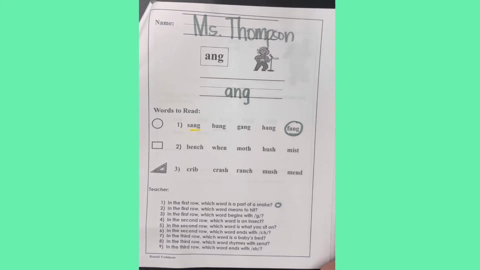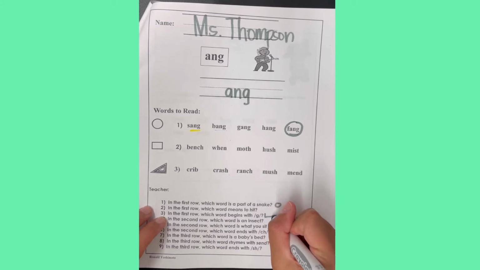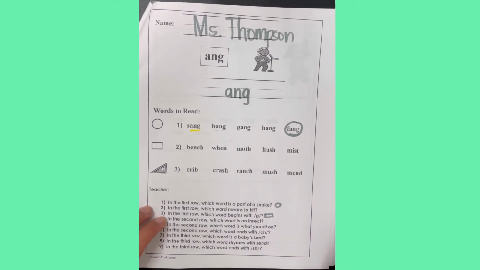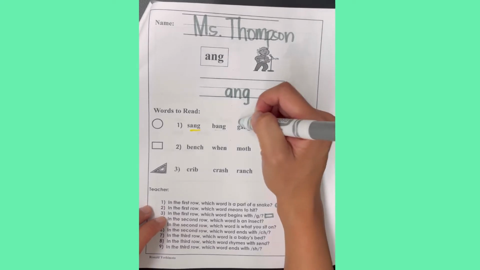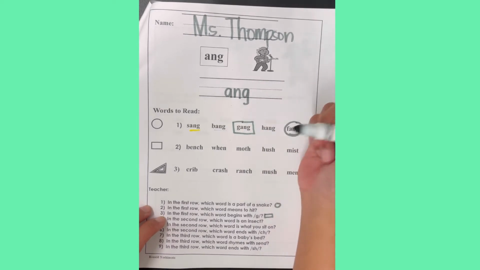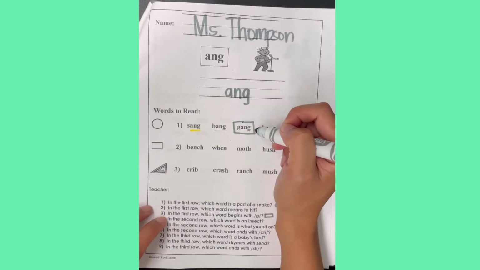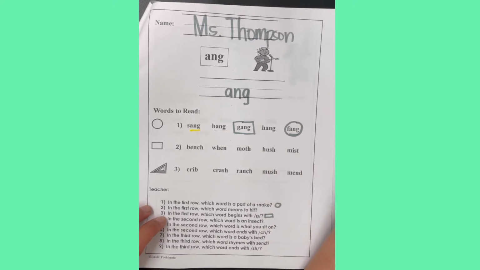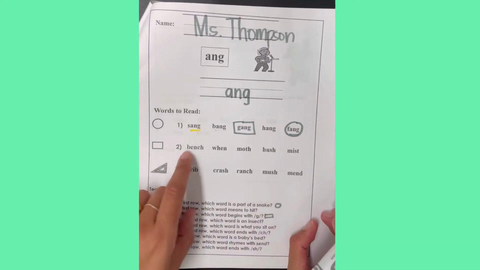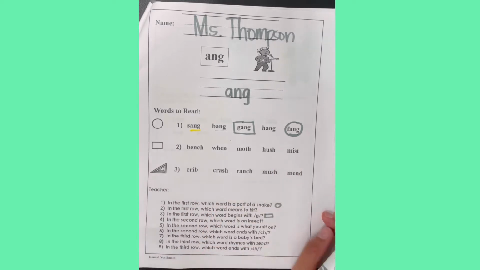Okay, all right. Next question. In the first row, which word begins with g? Put a rectangle around it. Which word begins with g? Okay, if you put a rectangle around g, ang, gang, you are correct. Okay, go ahead and read the words in the second row.